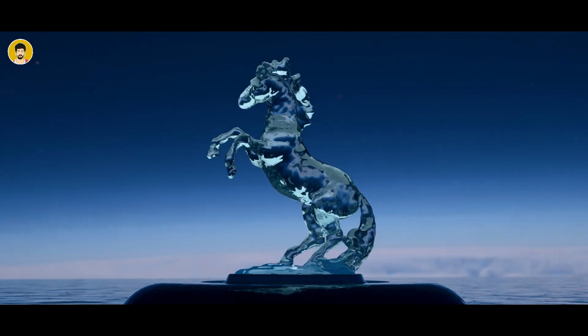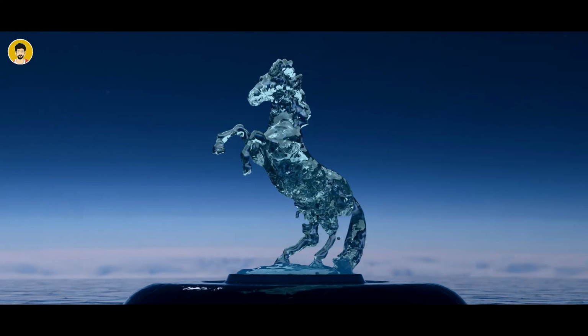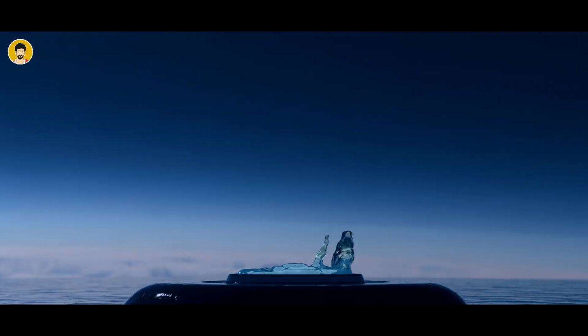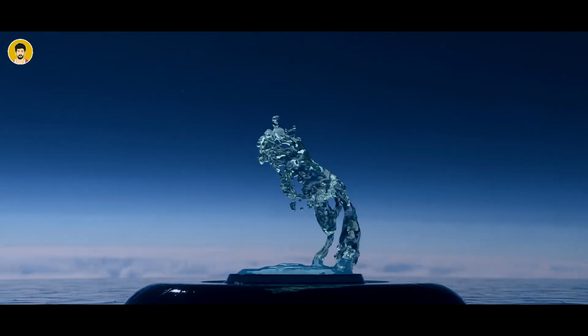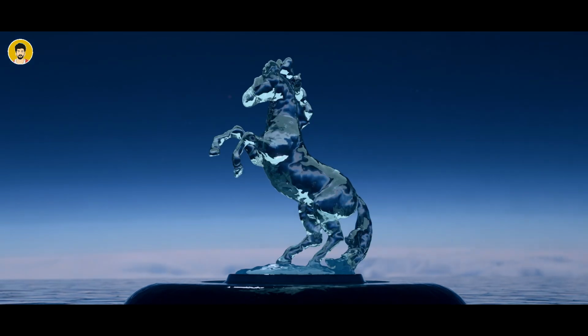In today's video, we will make any object form with water, all by using fluid physics and force field in Blender. You will learn how to turn water into this horse-like shape and a few more tricks to get this interesting water effect.